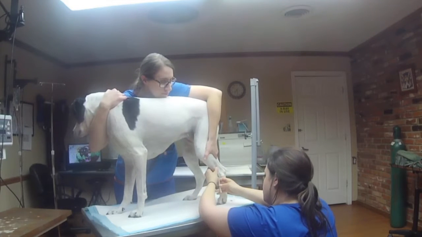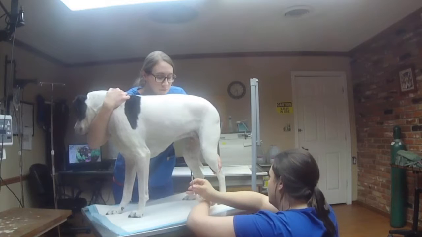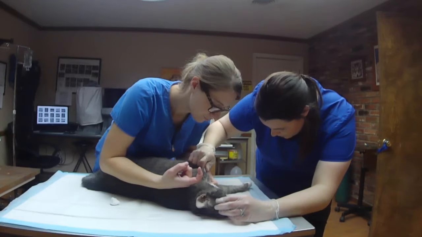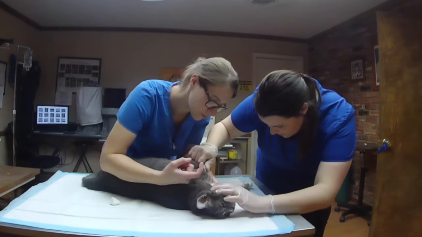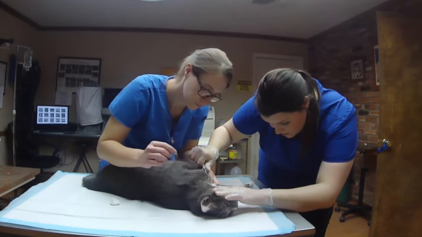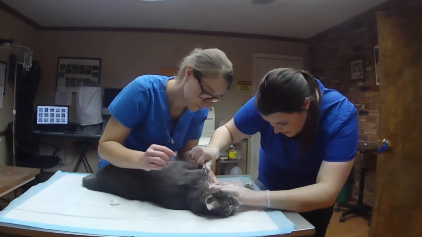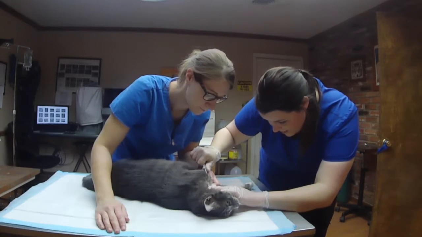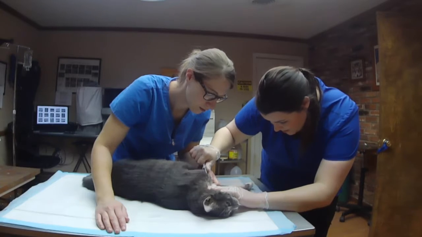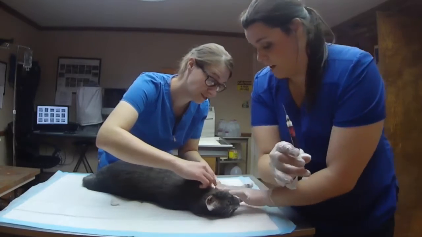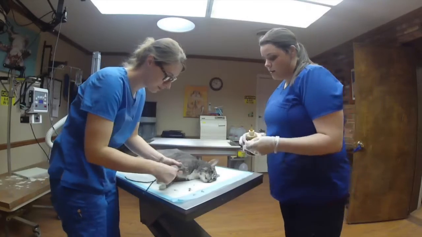Let go. Beautiful. And that is how you draw from the saphenous lateral vein. Patience is a virtue. You just won't believe it. Golden? Okay. And that is how you draw blood from the jugular vein of a cat. That's how you draw blood on a cephalic vein of a cat.